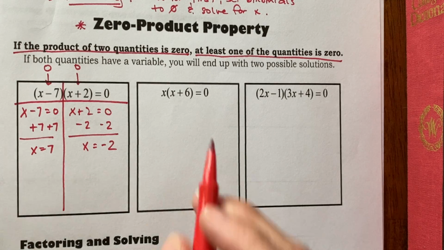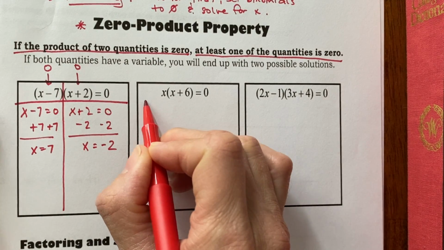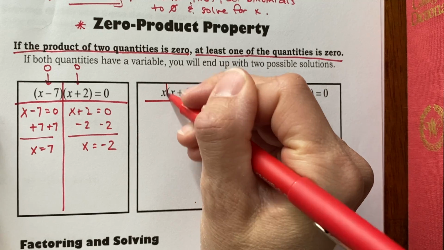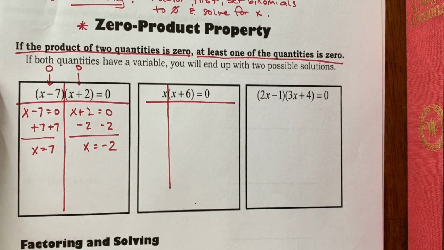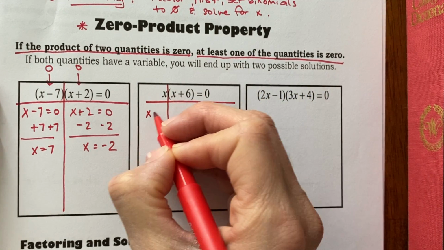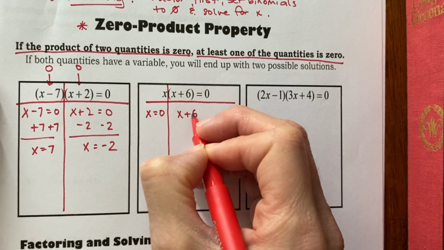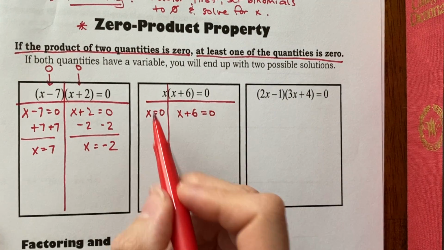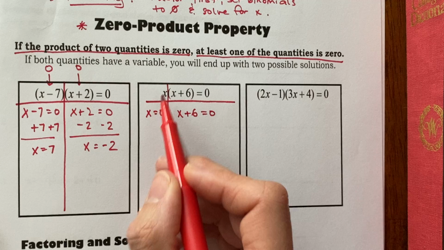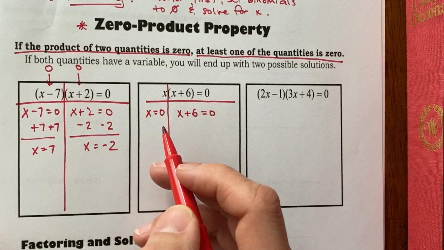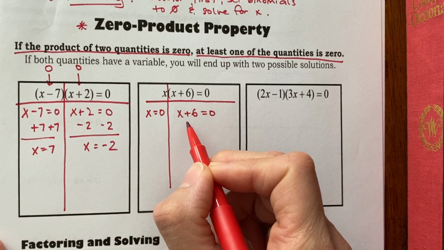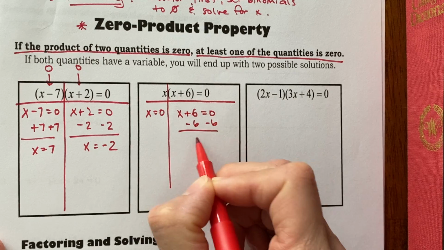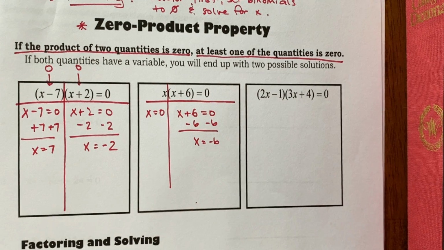But anyway, so on this one, I'm still multiplying two things. I'm multiplying x times x plus 6. So I'm going to set each of these equal to 0 and solve. In this instance, I don't really have to solve because x is already 0. In this one, I would solve for x by subtracting 6 from both sides, and x equals negative 6.